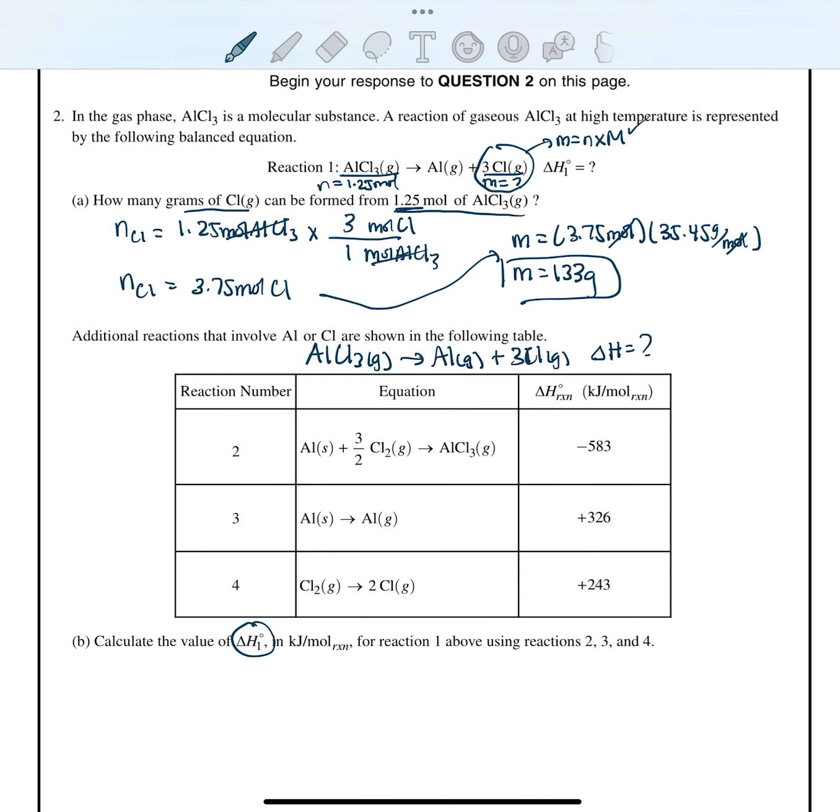We need to change these. I'm going to call the first equation my target equation, and I'm going to manipulate these side reactions so that they will give me the target equation. If I can do that, I'm going to add up all of these equations, and then I'll add up all of these delta H's, and that's how we find the answer to our target equation.